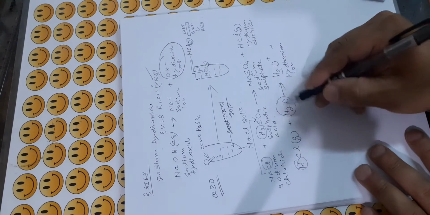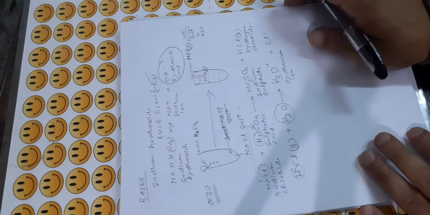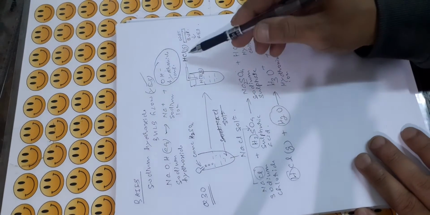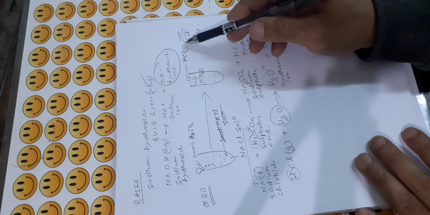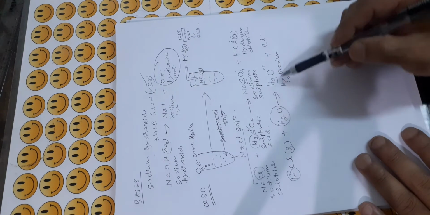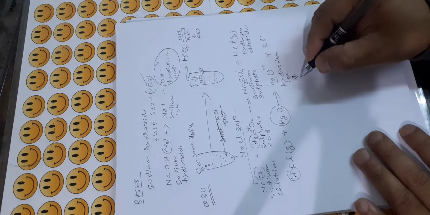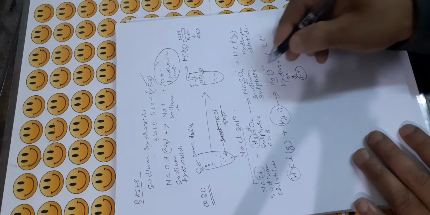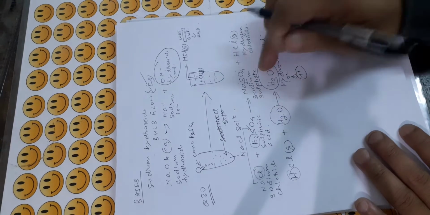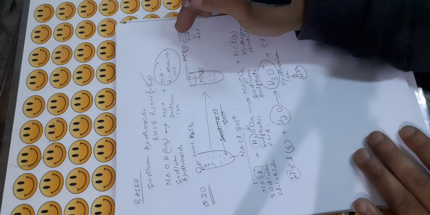What is left outside is the chloride ion. So this hydrogen chloride gas can behave as an acid only in water. Only when it dissolves in water does it form the hydrogen ion, or hydronium ion. These two are the same and are used interchangeably. So hydrogen ion or hydronium ion is released. That's why the blue paper is turning red.